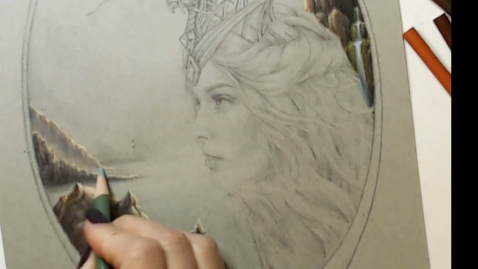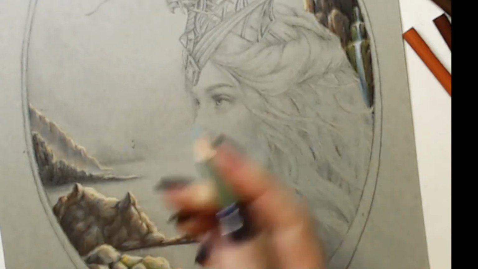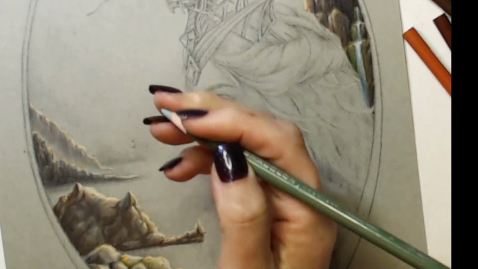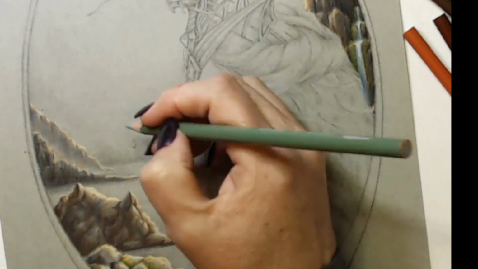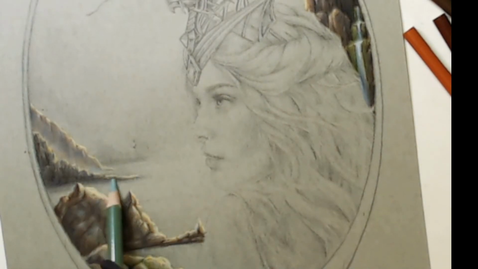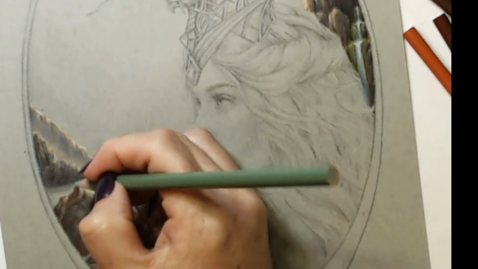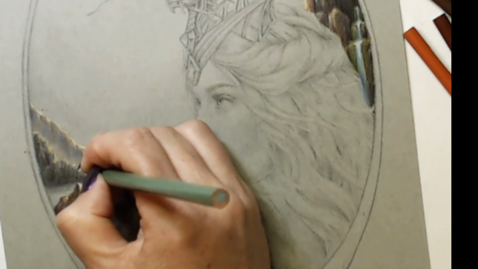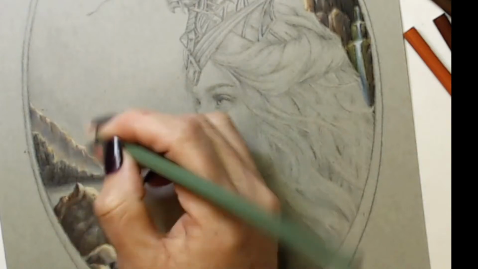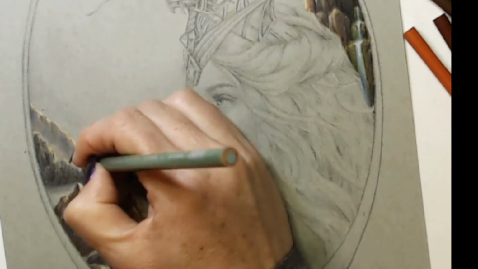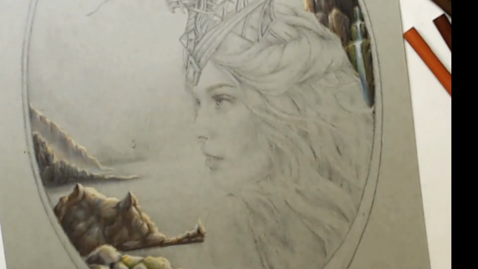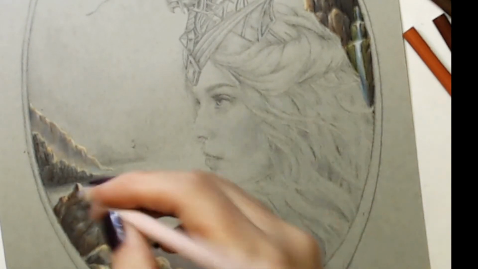Then darken the bottom. So it's still quite a light color, but your eye is filling in the gaps. A little bit of detail. Greyed Lavender again.